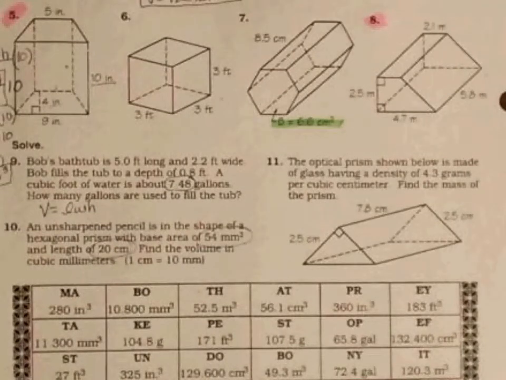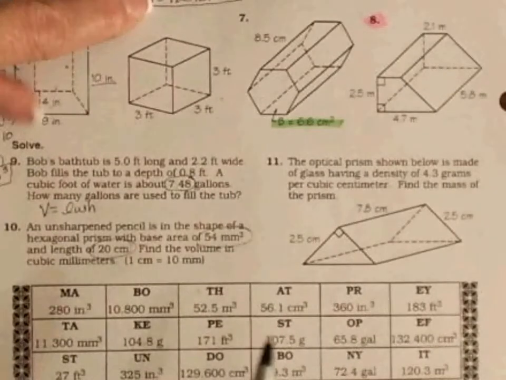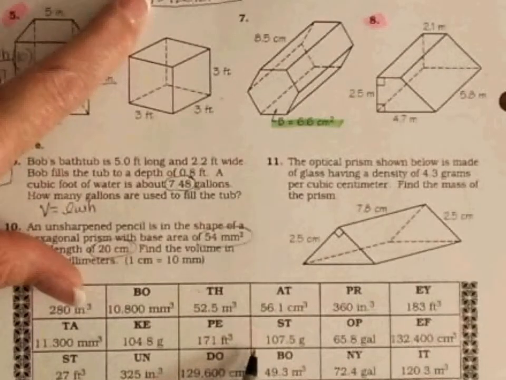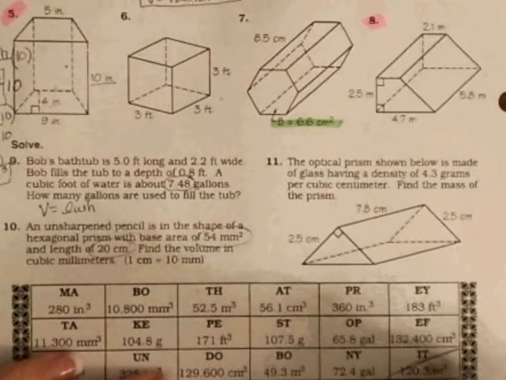Okay, on this one, yes, you have to do the puzzle. The puzzle helps you check your work, because if you don't find your answer down in the bottom, then your work is incorrect. And the way you solve this one is you find an answer like number 2, 120.2. We're going to look down here. Actually, they rounded.